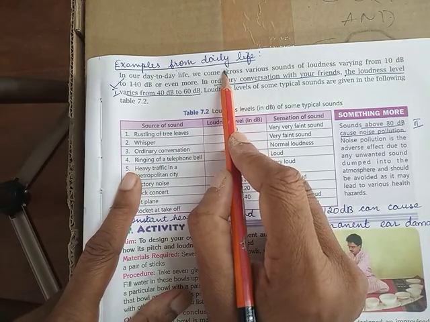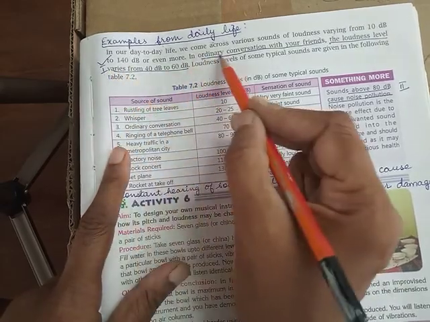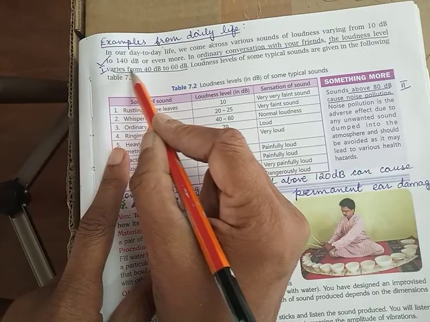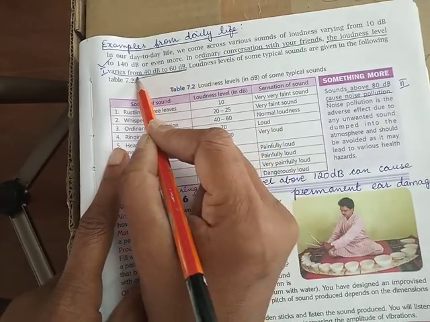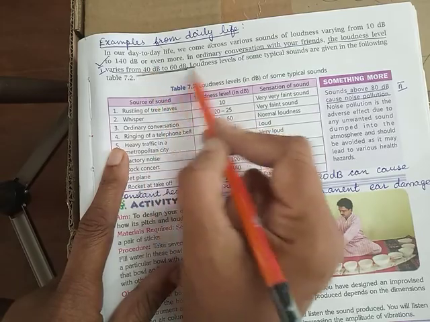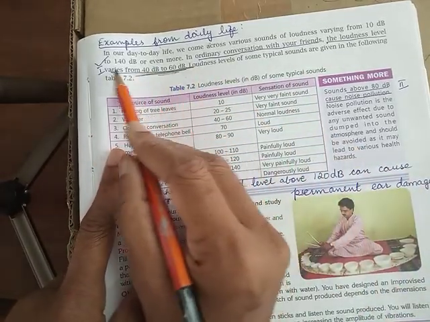Okay. So in this I want you to mark 3 things. Ordinary conversation with your friends, loudness level will be 40 to 60 dB. Ordinary conversation will be 40 to 60 dB. Okay. If they ask you what is the level of loudness for ordinary conversation, 40 to 60 dB.